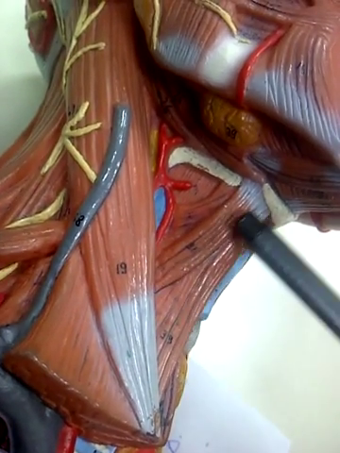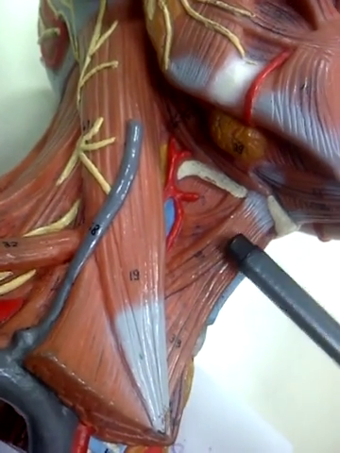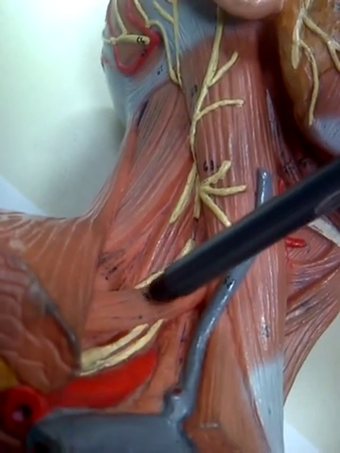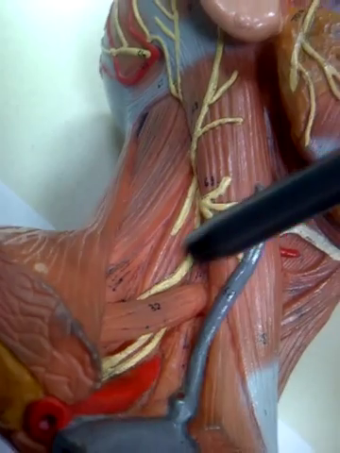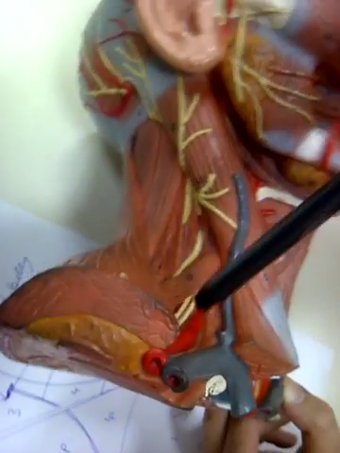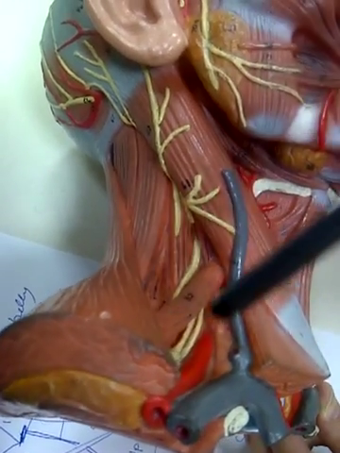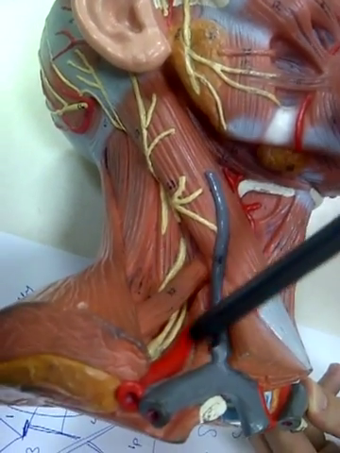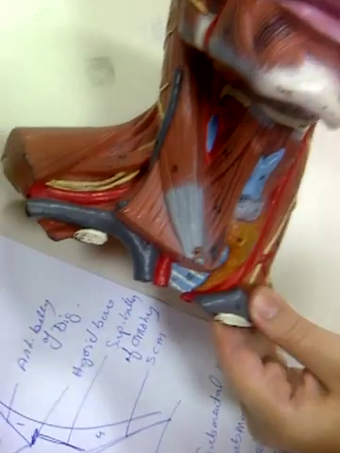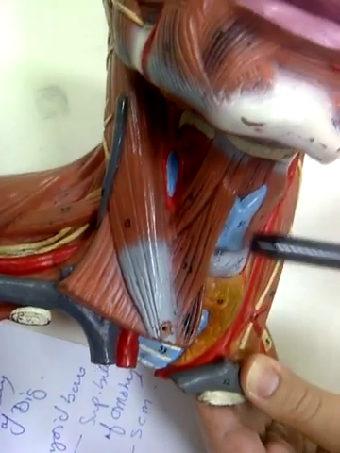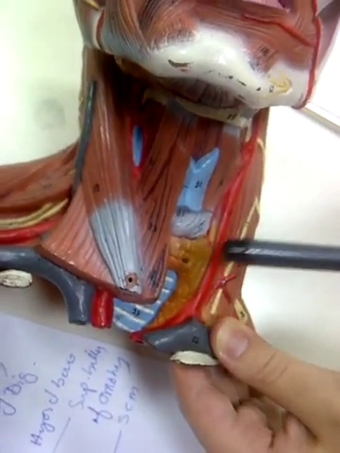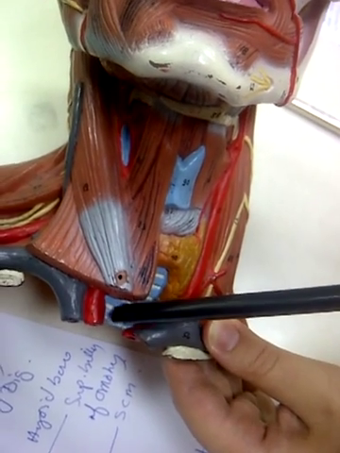This is the carotid triangle, and this is the muscular triangle. Now, you have the superior belly of the omohyoid, and you have the inferior belly of the omohyoid. The inferior belly of the omohyoid separates it into two parts. You have the occipital triangle, and you have the supraclavicular triangle. Now, over here, you have the thyroid cartilage, you have the thyroid gland, and you have the trachea.